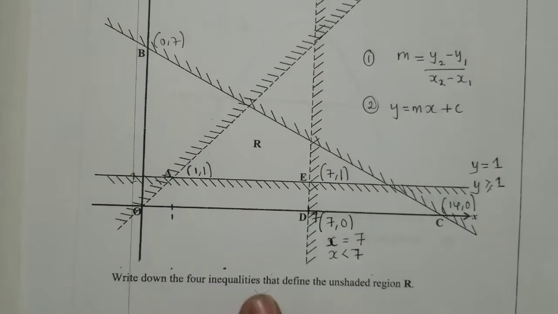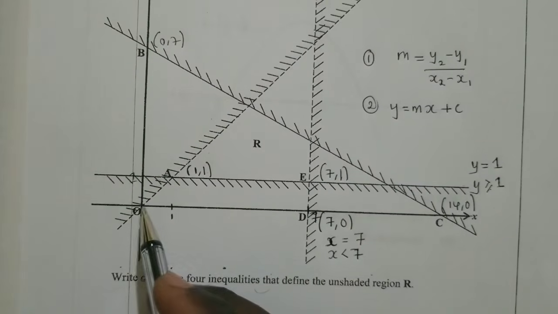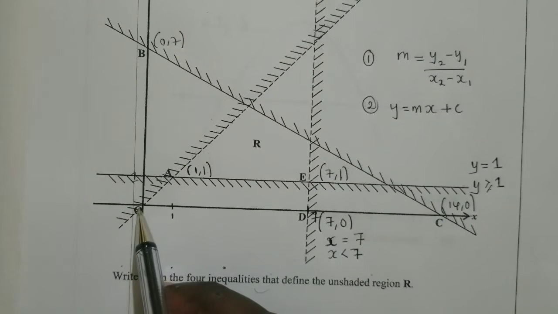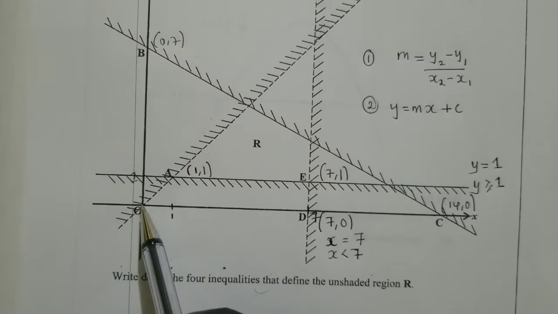So we have found two inequalities. The third one will be this one. For this, it's passing at the center.